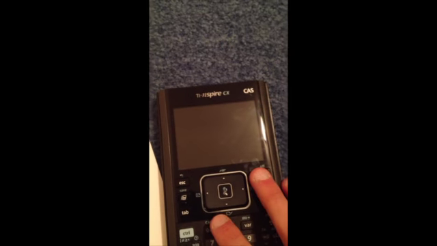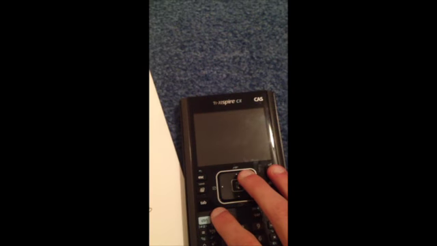Today the first thing we'll be doing is making a linear regression on our calculator, the TI-Nspire CX CAS calculator. I just think it's a marvelous calculator. Just look at all these buttons. So the first thing we'll be doing is turning on the calculator.